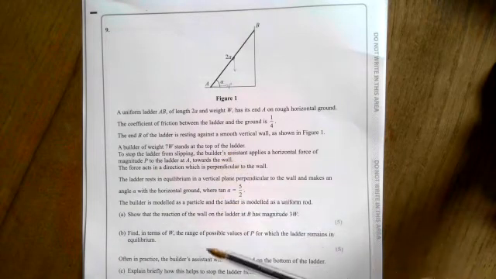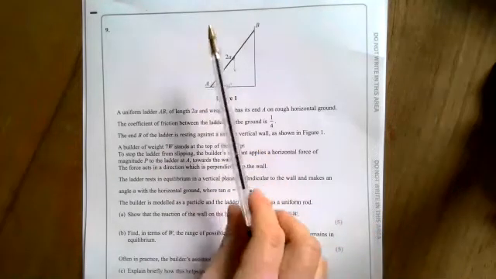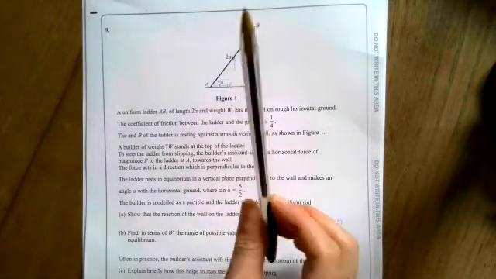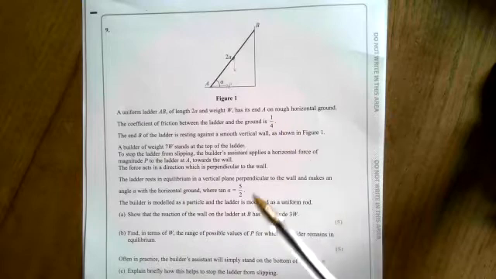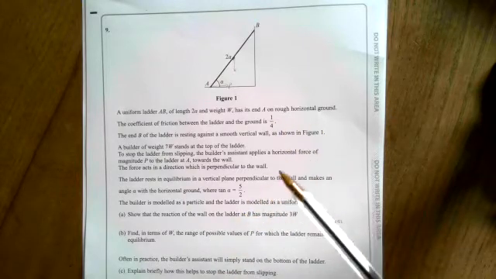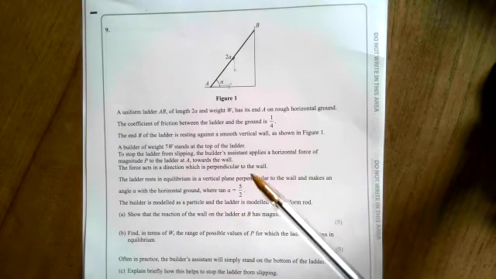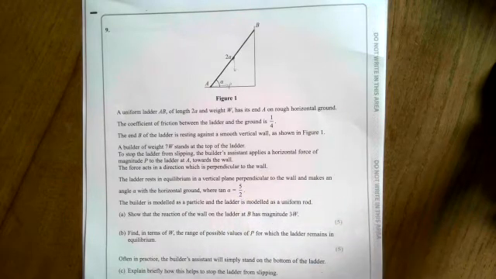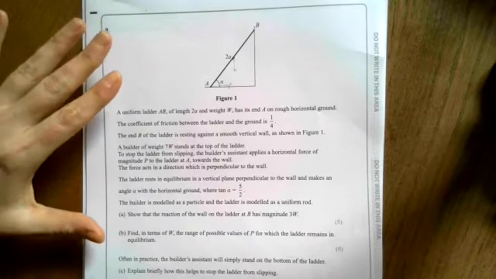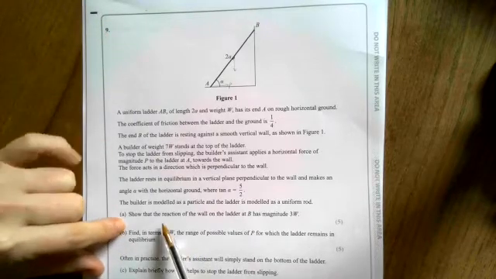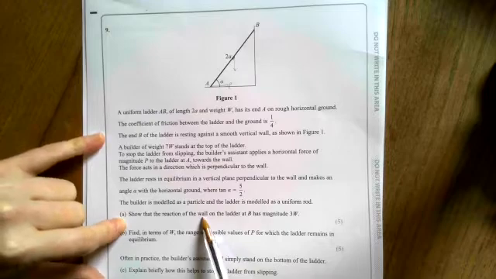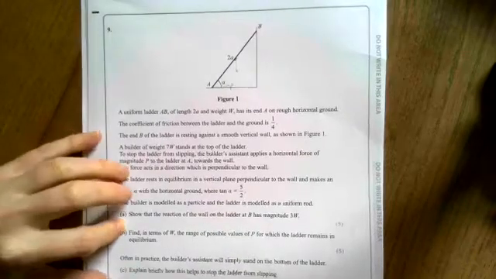The ladder rests in equilibrium in the vertical plane. So that just means it's not tipping away from us in our diagram or tipping towards us. And it's modelled as a uniform rod. Tan alpha is equal to 5/2 as well, so that's going to come in handy later. Part A wants us to show that the reaction of the wall on the ladder at B has magnitude 3W. So let's start by drawing a nice big diagram.